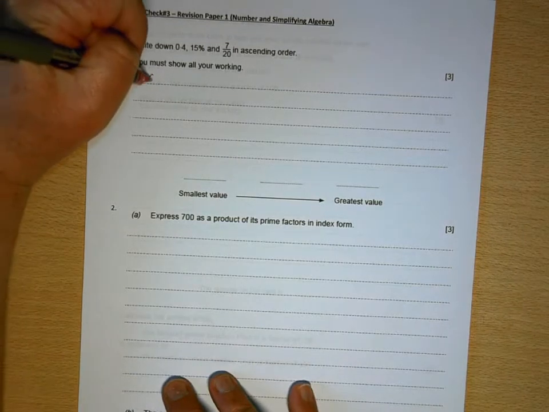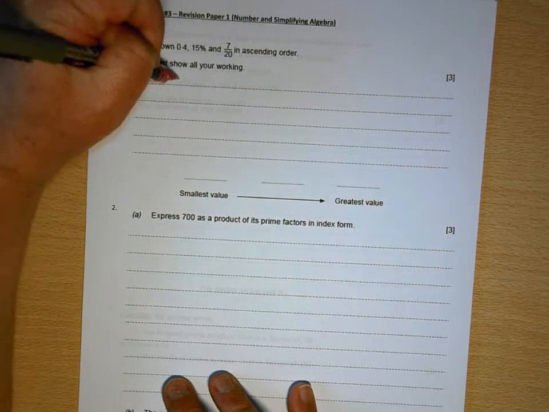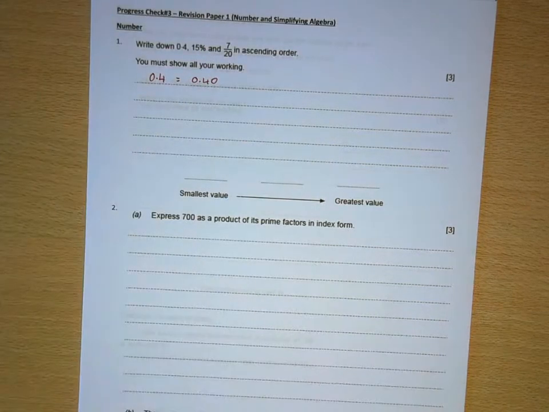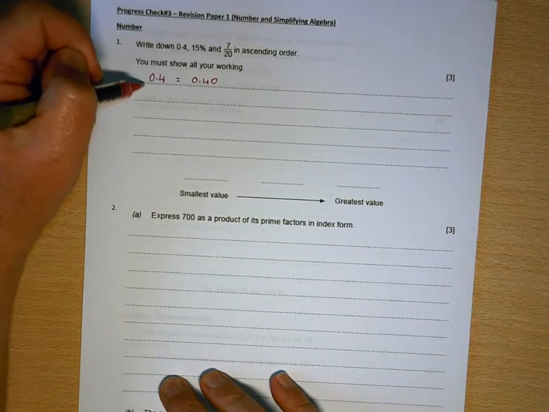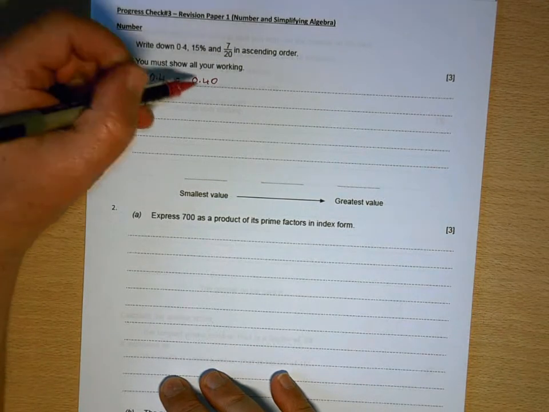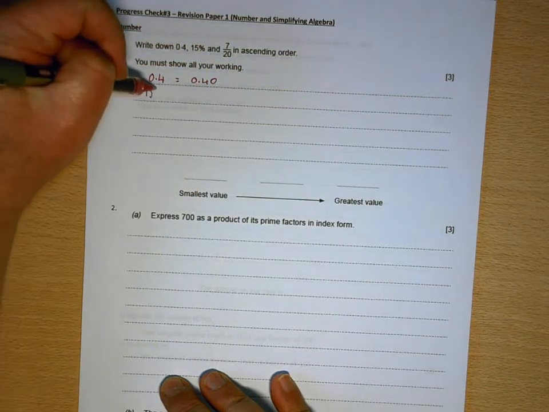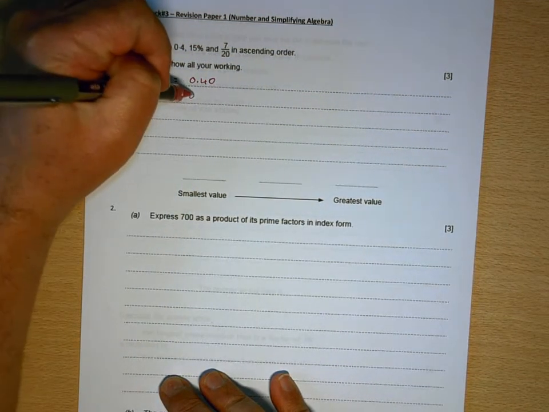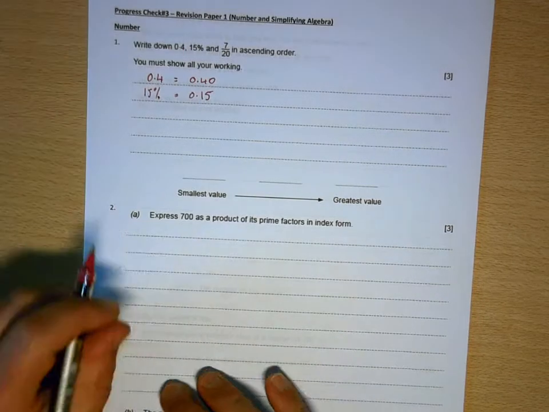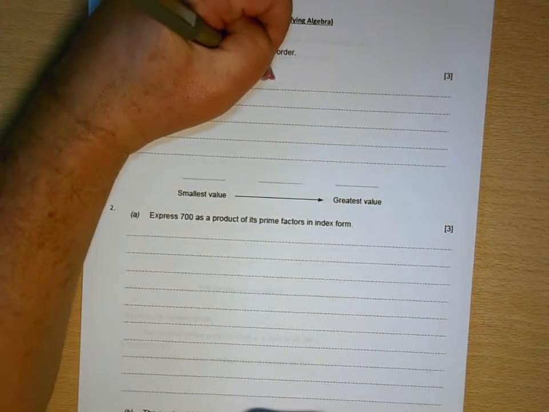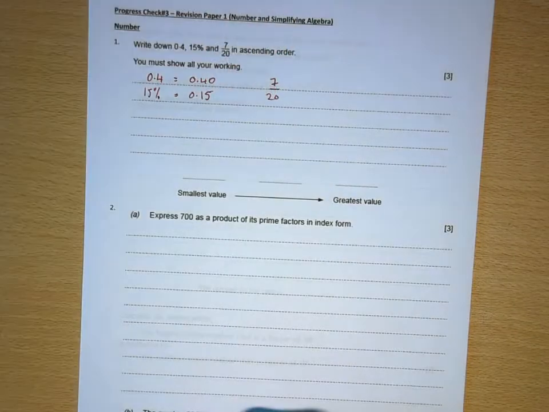0.4, you could write as 0.40, and that would keep it in decimal, but I've given it 2 decimal places so that I can compare it with 15%, which I can write as 0.15. So those are straightforward. The more complicated one is 7/20.